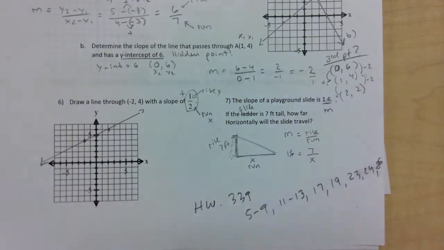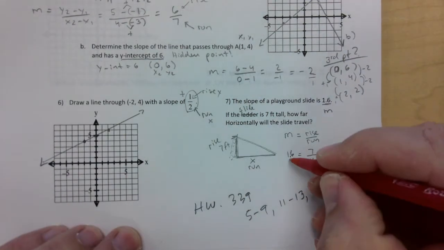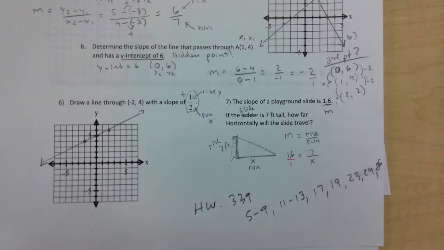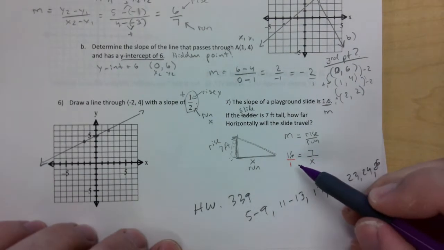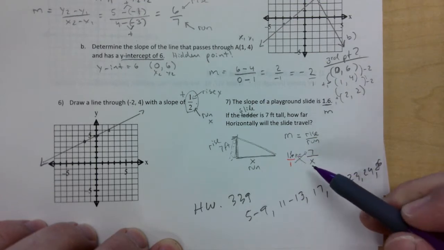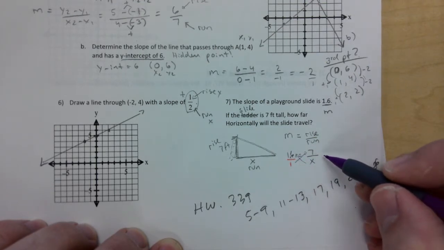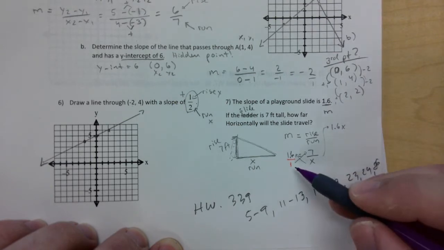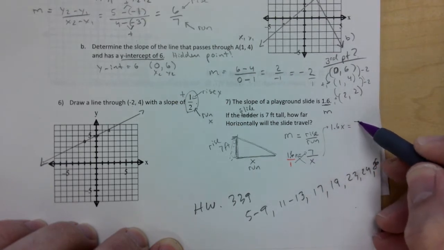Here, allow me to introduce cross multiplying and dividing. So we'll put a 1 down here, and you cross multiply this way and this way. So 1.6 times x, that's 1.6x, and 1 times 7 is just 7.